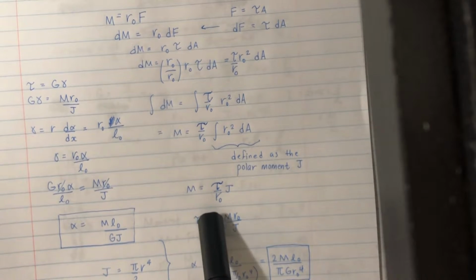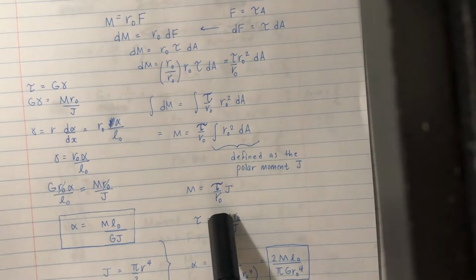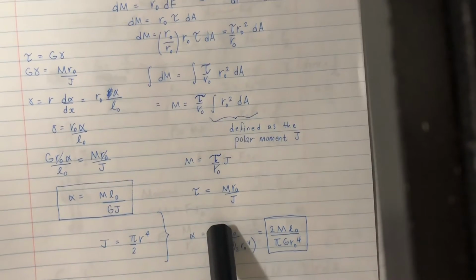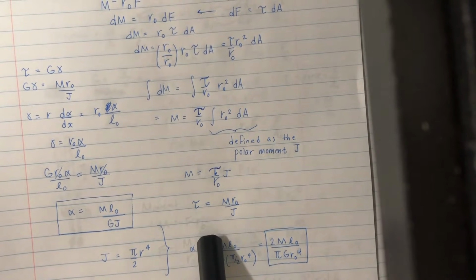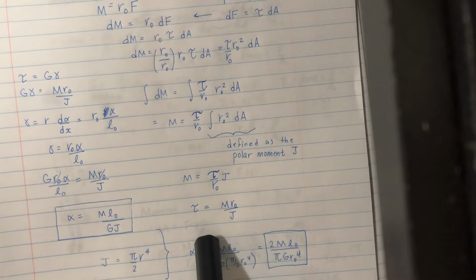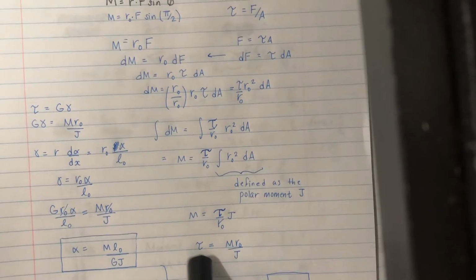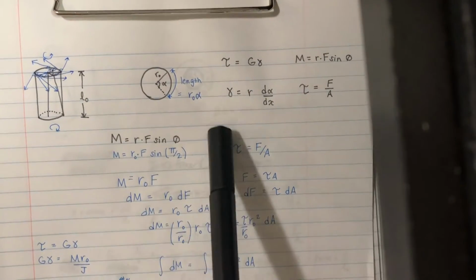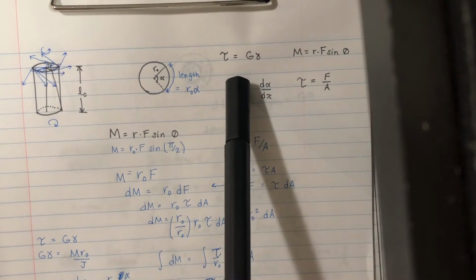So plugging that in for J, we get M is equal to tau over r naught times J, and if we isolate tau in this equation, we end up with M times r naught over J. So using this, we can go back to one of the other equations we started with.